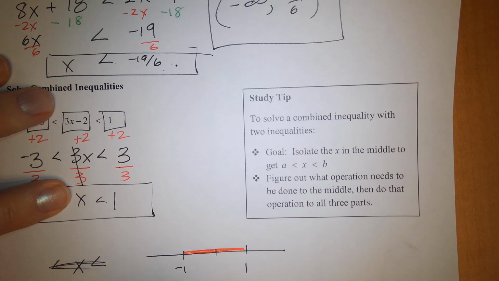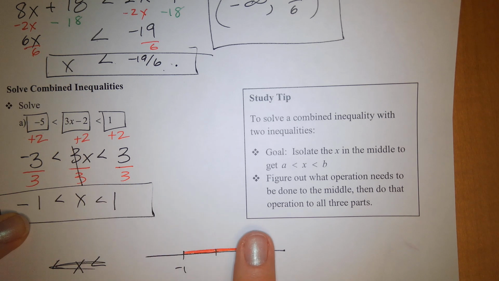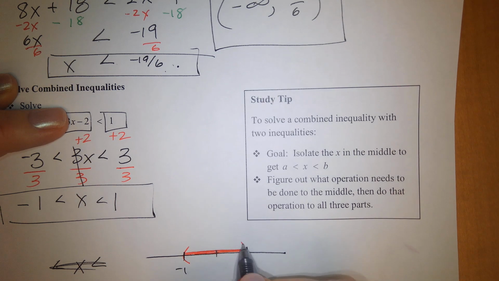You could also see it in this way, that x is less than 1. Definitely x is less than 1. But also, x is greater than negative 1. You can see that down here. X is greater than negative 1. We want to show our endpoints as not being included.